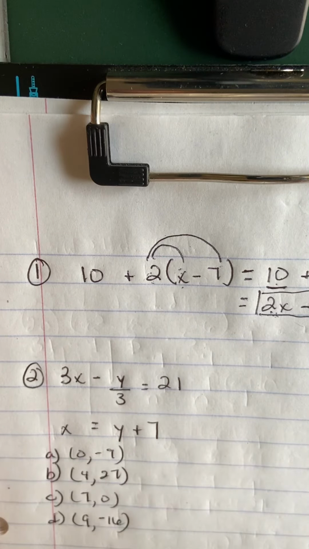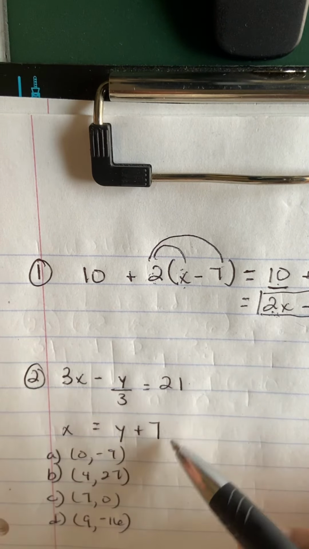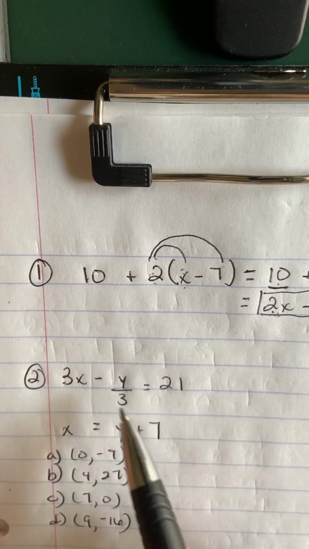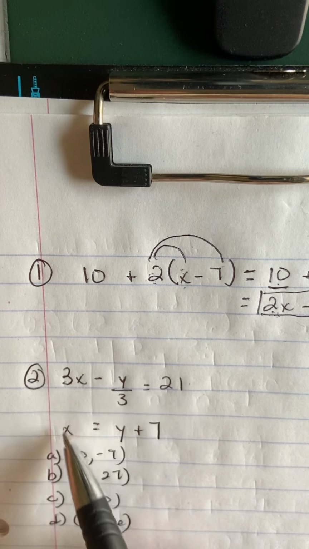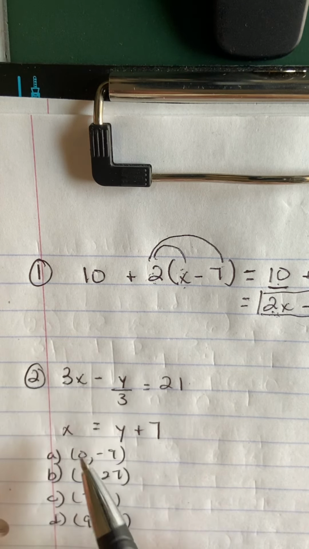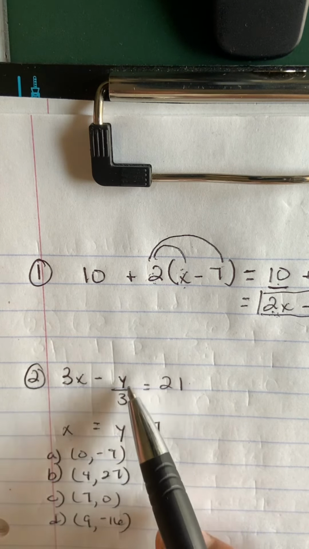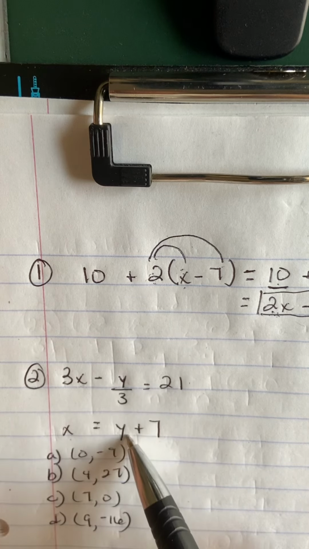Right, so here's number two. Number two is what we call a system of equations, meaning there's more than one equation and we've got to solve for the variables in both equations, right? But they have to be the same. So the x value for the first one should be the same x value for the second one. The y value for the first one should be the same y value for the second one.